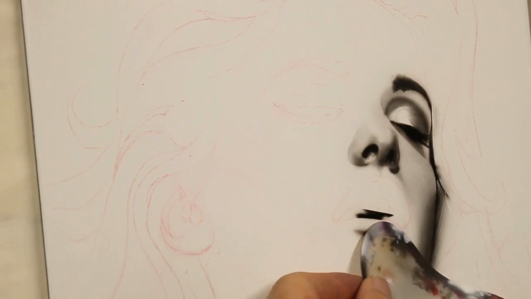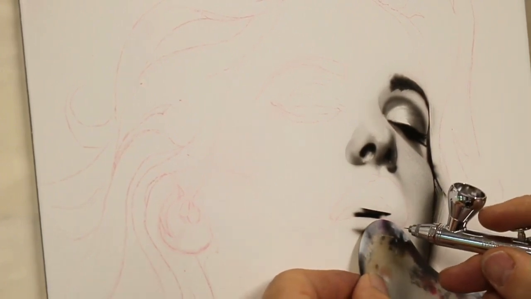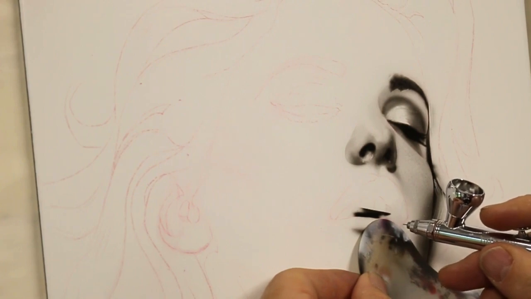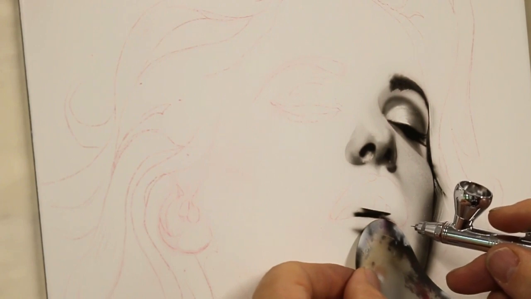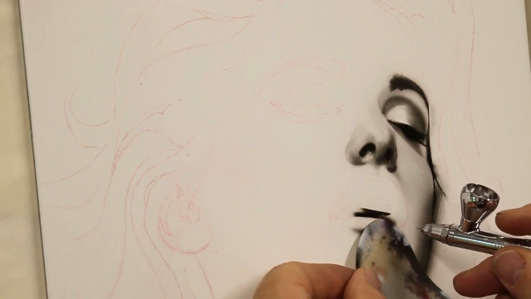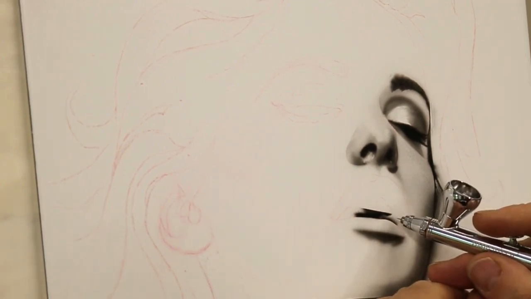Shields are quite handy, but they can look too stenciled, so you have to use them sparingly. If you want your artwork to look more realistic, then you want to stay away from shield work as much as possible, really.